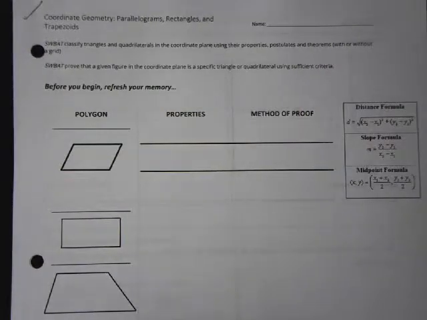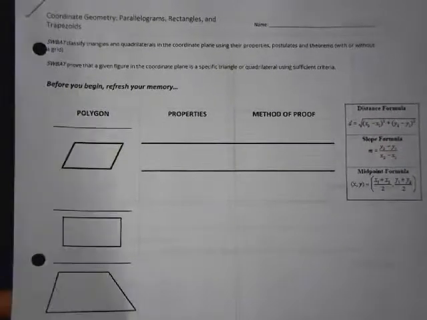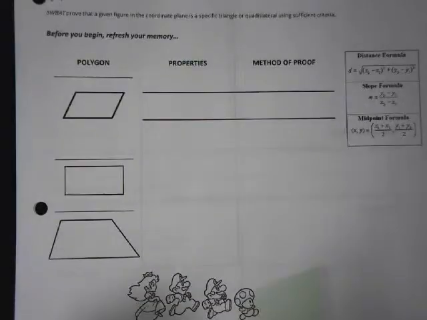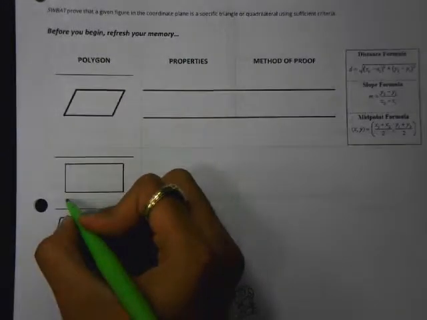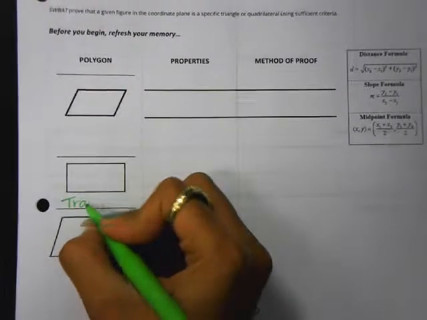Alright, so here we go. Today what we're going to do is finish up our quadrilaterals, with parallelograms, rectangles, and trapezoids. The first one I'm going to do is a trapezoid, because I think it's the easiest one right now, and it requires the least amount of steps for today. So, trapezoid.